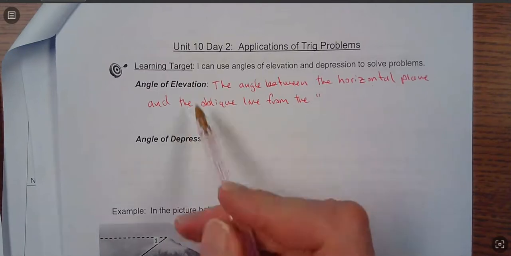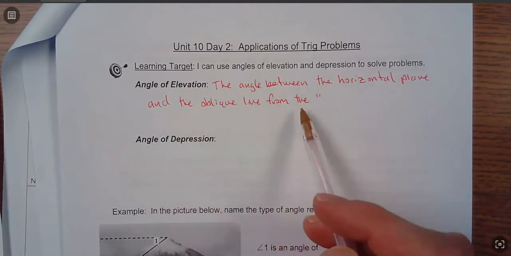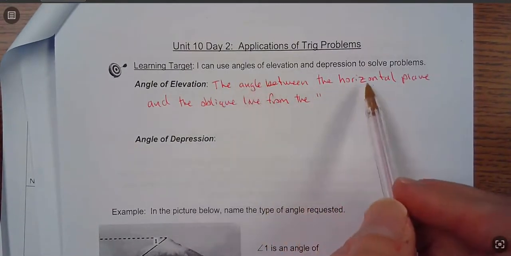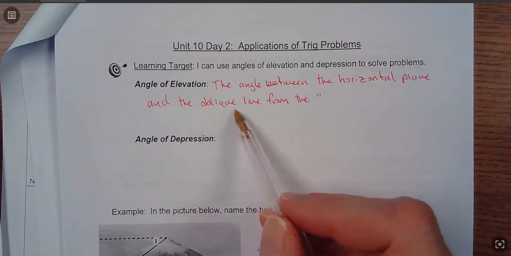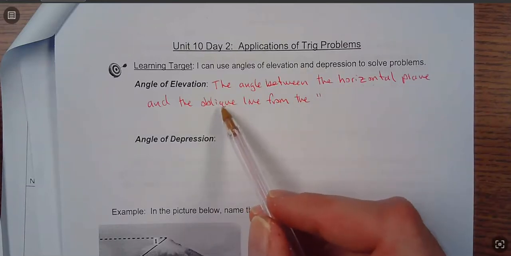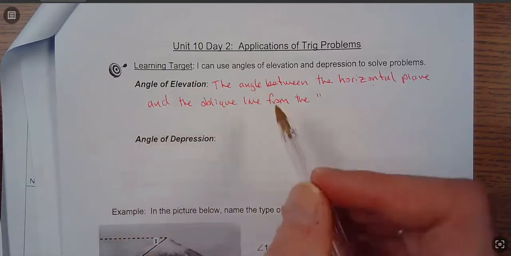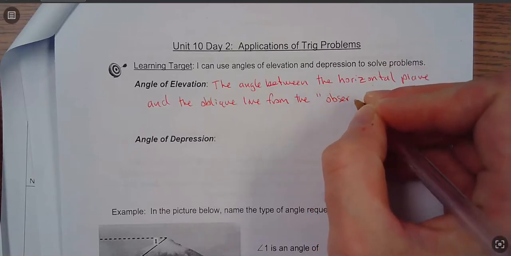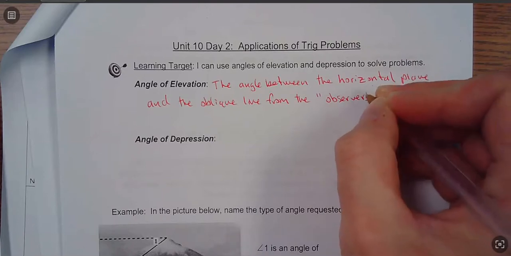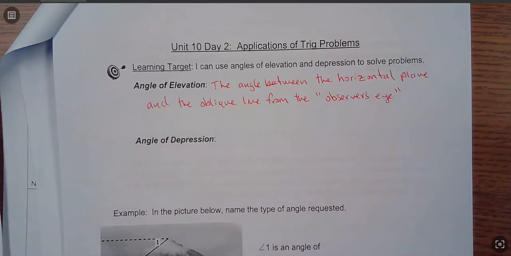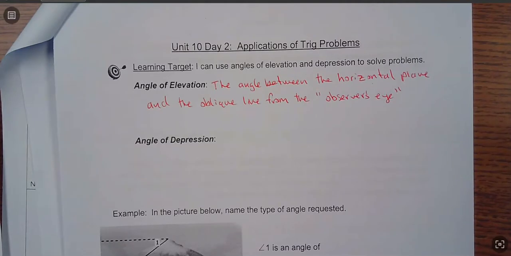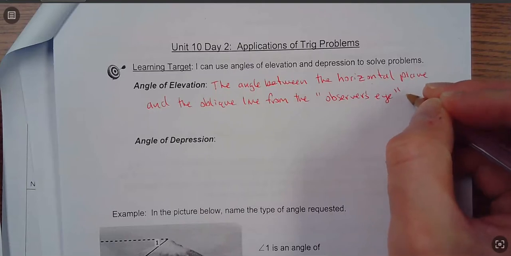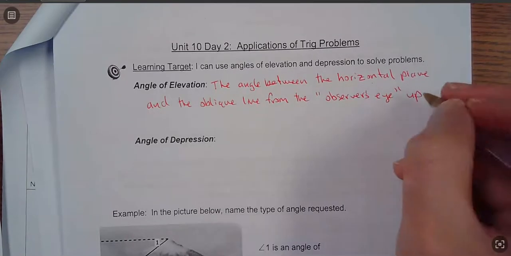So what is angle of elevation and depression? What's the difference? I started the definition here. The angle of elevation is the angle between the horizontal plane and the oblique line. Oblique just means at an angle, so it's not parallel or perpendicular. From the observer's eye. The observer is not necessarily a person; it can be a person, sometimes it's just an object. But the key here for elevation is the person or the thing is looking up to an object.